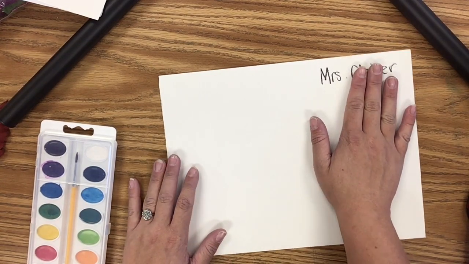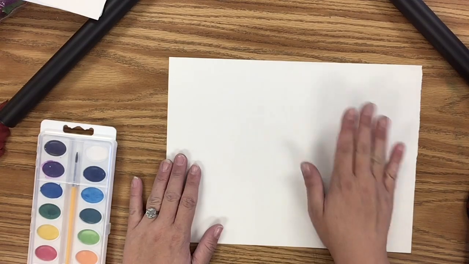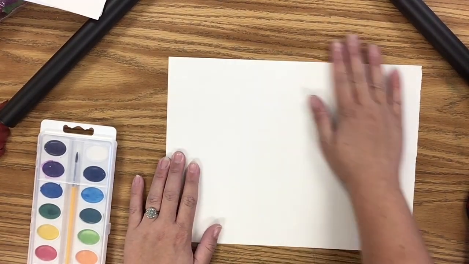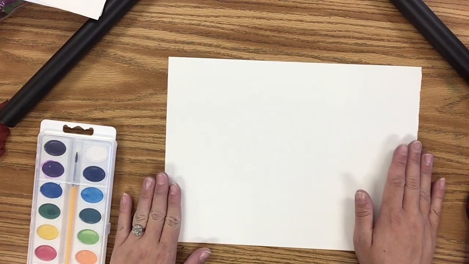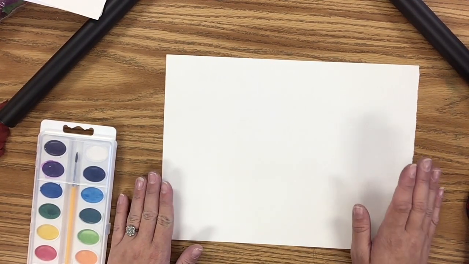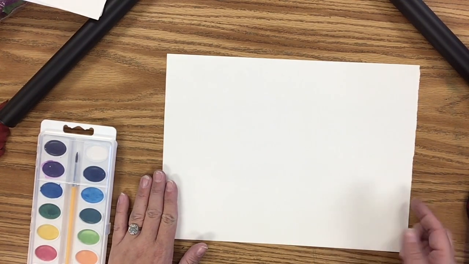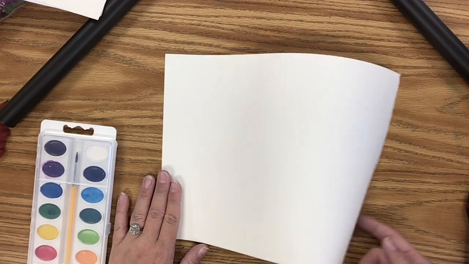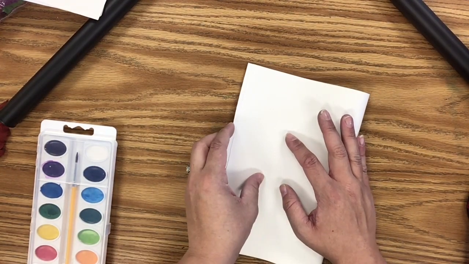Once you have your name and teacher code, we are going to actually be painting on the opposite side of our paper. Now, we are going to end up painting this entire thing, but we want to be able to break it down into our two groups of colors. Those warm colors, red, yellow, orange, and our cool colors, blue, green, and purple. So the very first thing we're going to do is fold your paper in half.